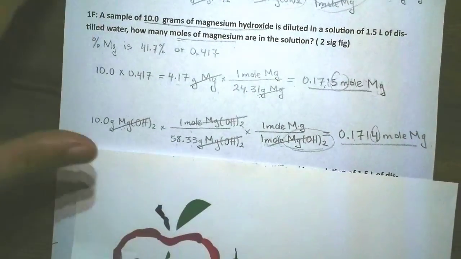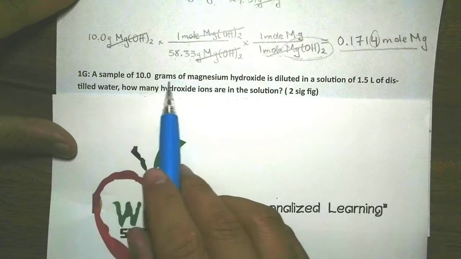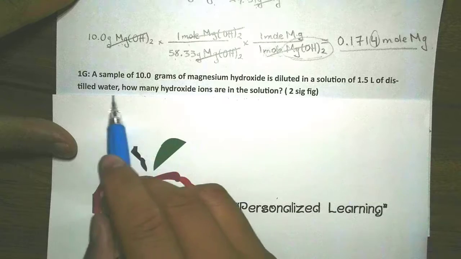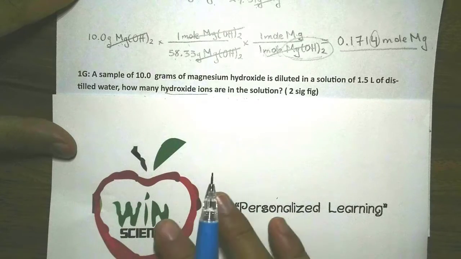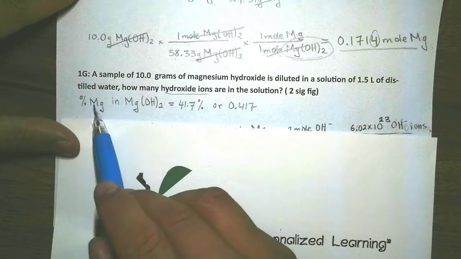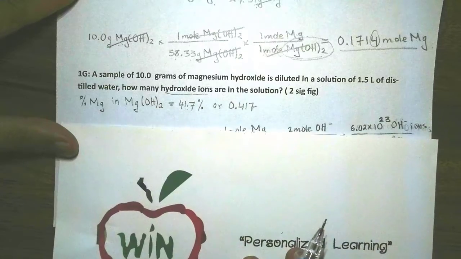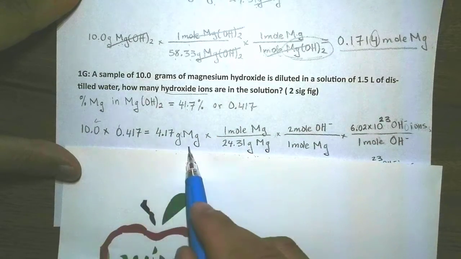Okay? Lastly, let's try one of the hardest problems of them all. Again, the same scenario. We have 10 grams of magnesium hydroxide being diluted in 1.5 liters of distilled water. How many hydroxide ions are in the solution? Of course, we can solve 2 different ways. One using the percentage, which is presented here. Again, percentage of magnesium is 41.7% or 0.417, and we take that times the entire sample, which is 10 grams, give us our mass of magnesium.